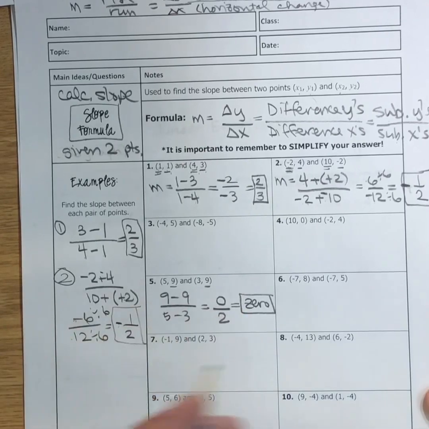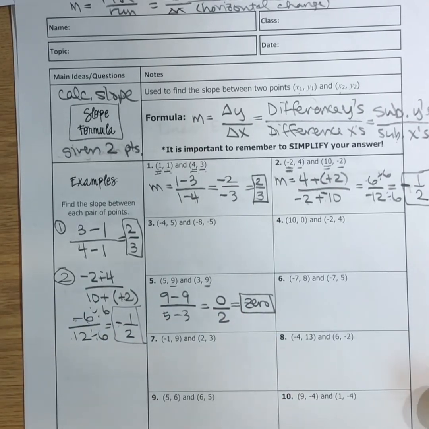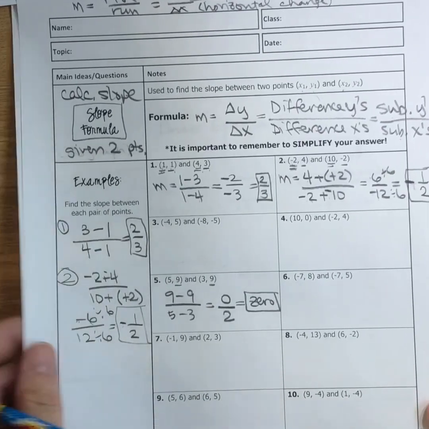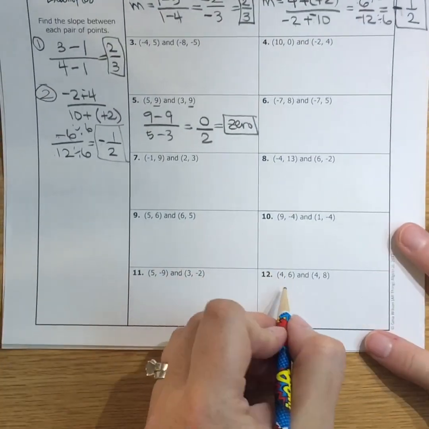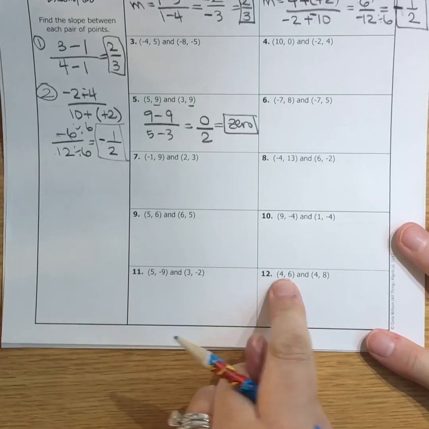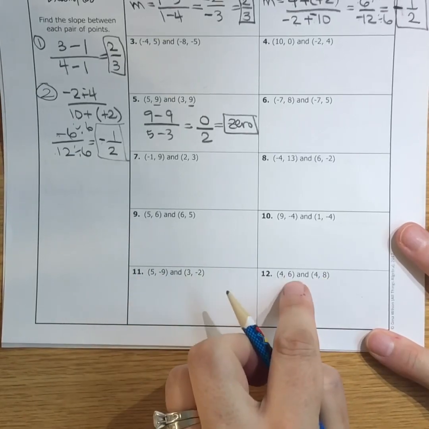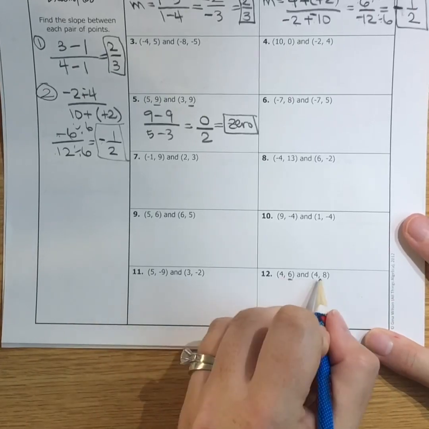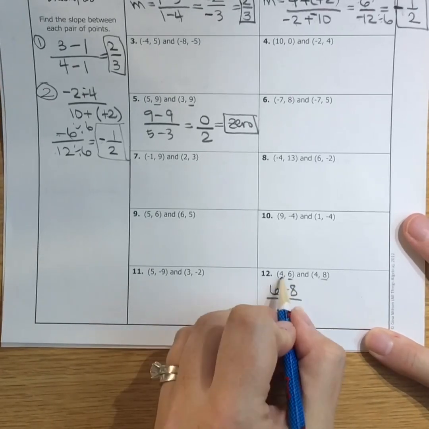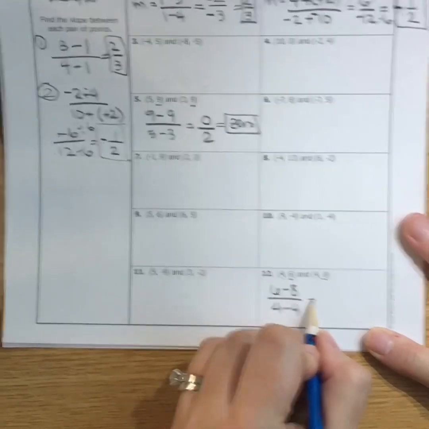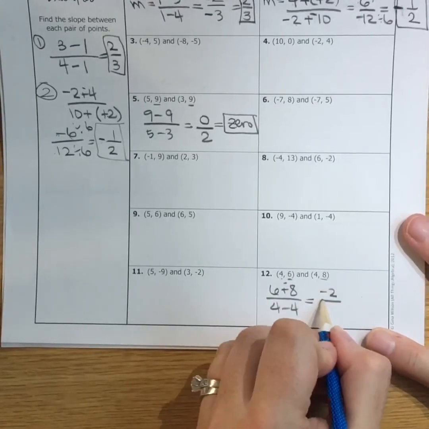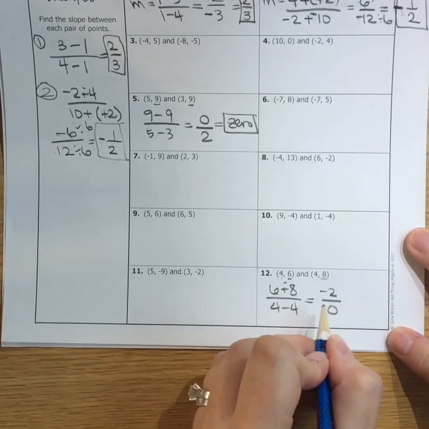Okay, so next one I want to look at actually is number 12. So if I start from the first point minus the second point, I always have to start with the y's because we do vertical with slope first. So 6 minus 8 over 4 minus 4. Well, 6 minus 8, you could do your KFC or just know that it's negative 2 over 4 minus 4 is 0.